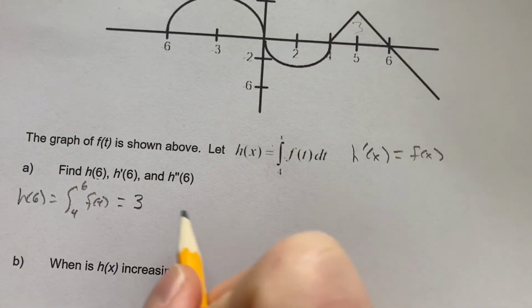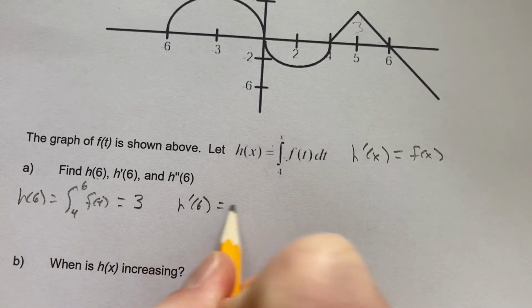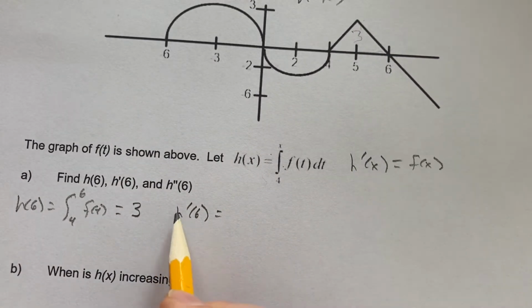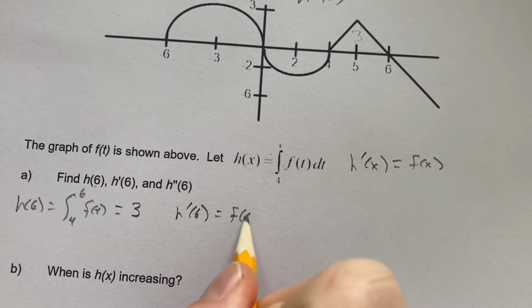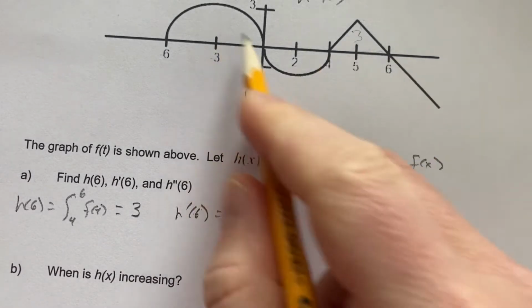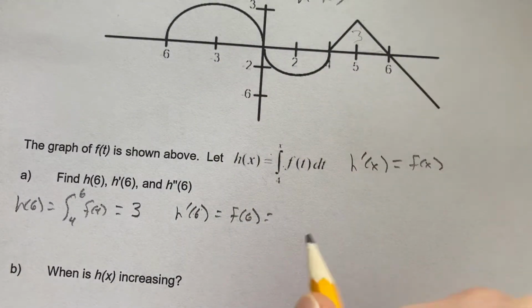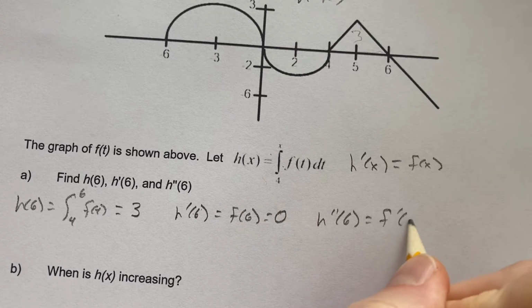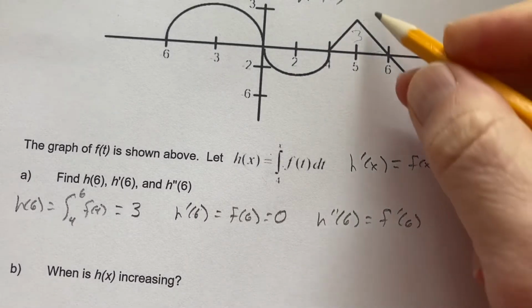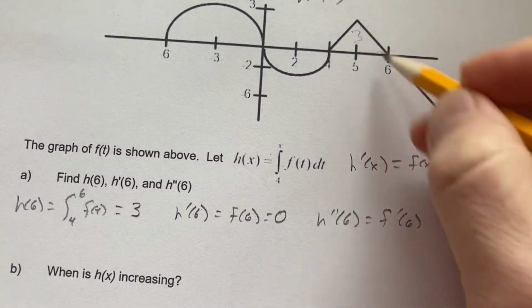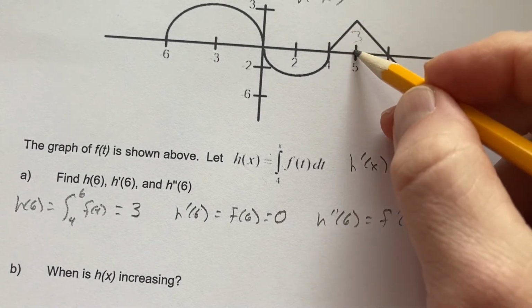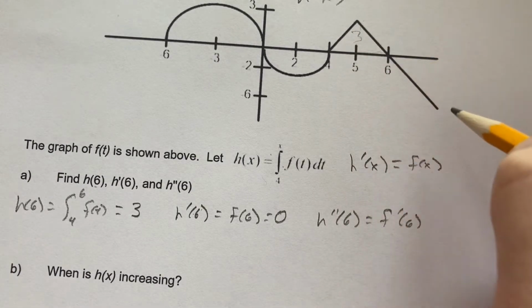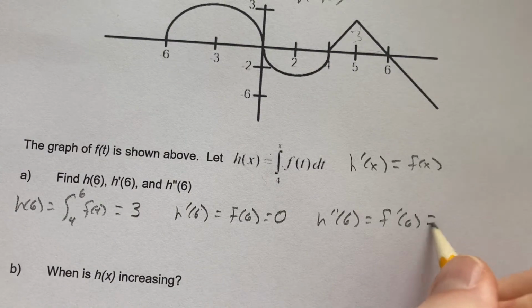H prime of 6, since h prime of x is f of x, would be f of 6. In other words, where is the function at 6? And it happens to be at 0. And then h double prime of 6 would be f prime of 6. So in other words, what's the derivative of f at 6? It would be the slope of this line. And this line went down 3 over 1, down 3 over 1. So we'd have a negative 3.